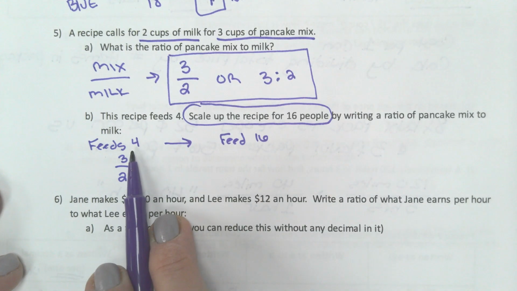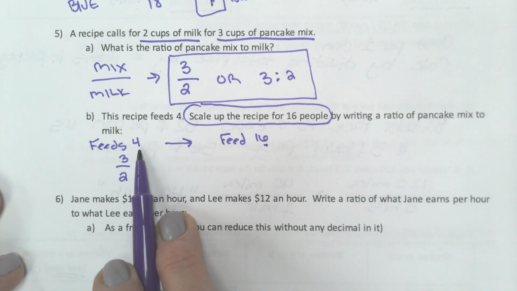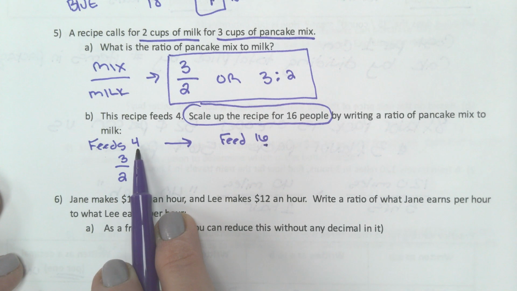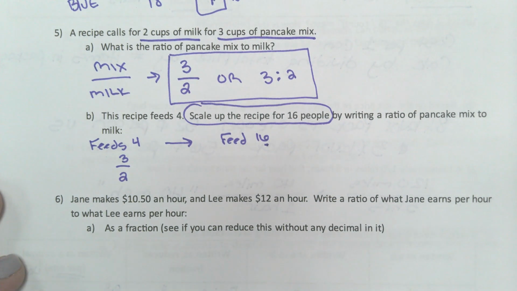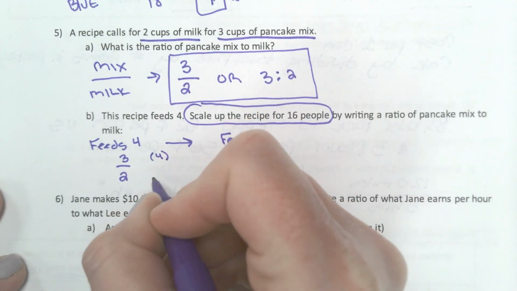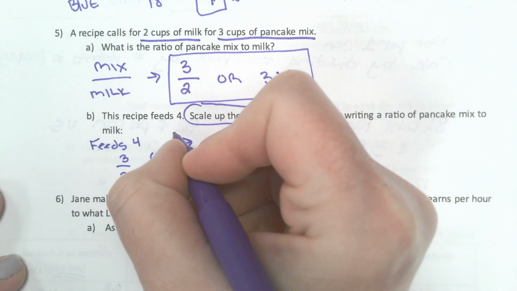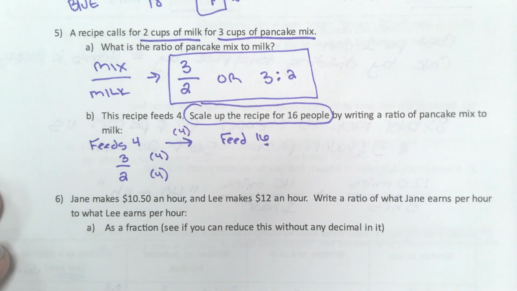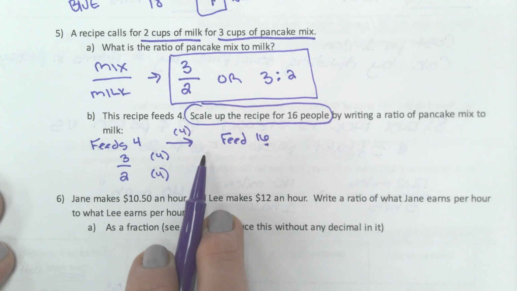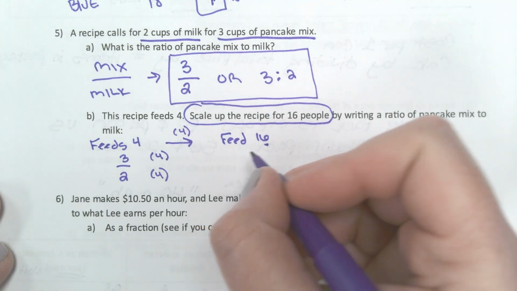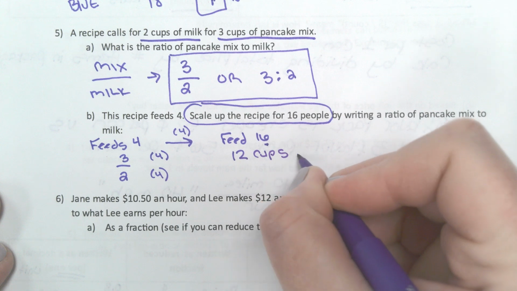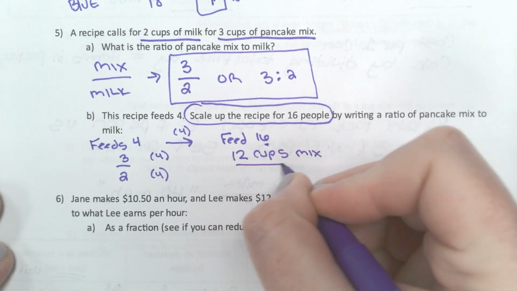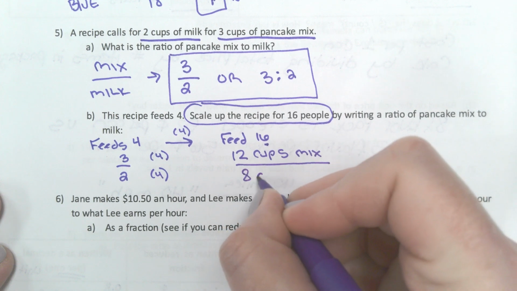So if this one feeds 4 and I want 16 and I'm hearing multiply, so 4 times what is 16? 4, okay. So if you multiply each by 4, because 4 times 4 equals 16, you're going to have to take 3 times 4 and 2 times 4.